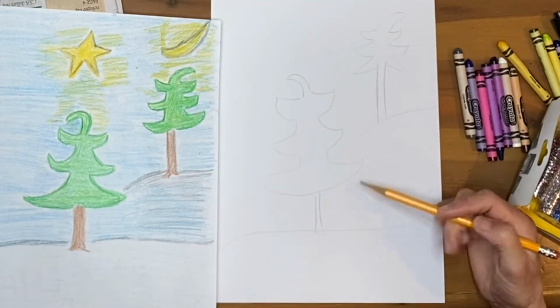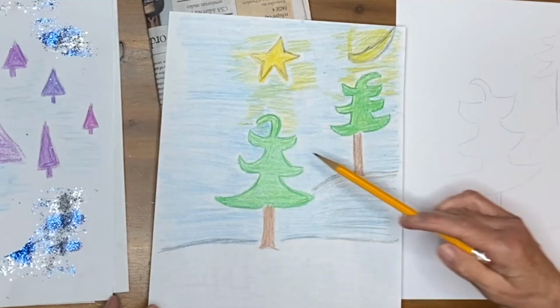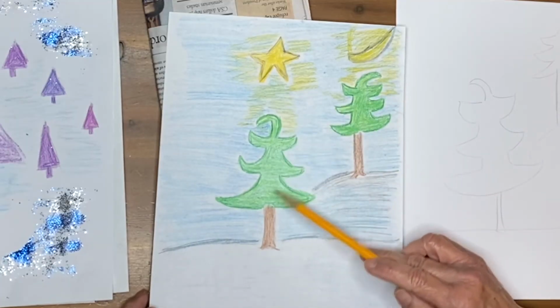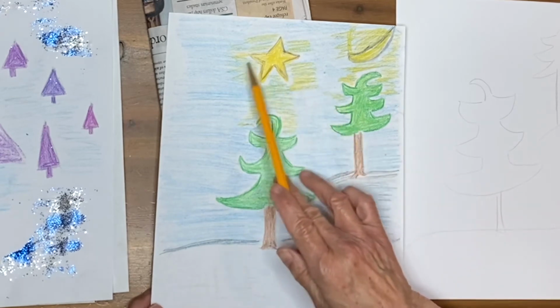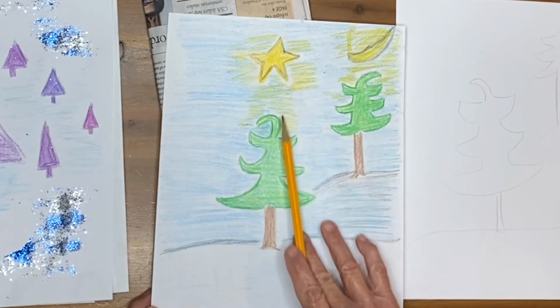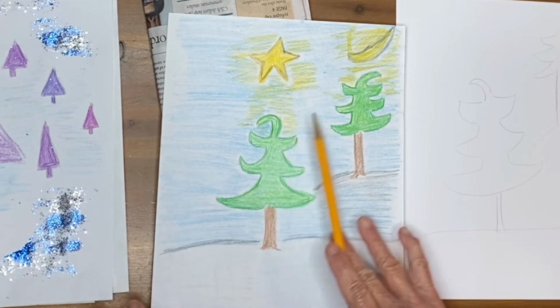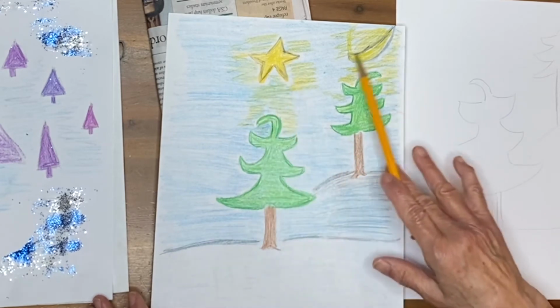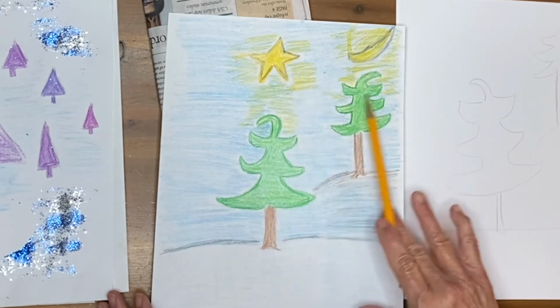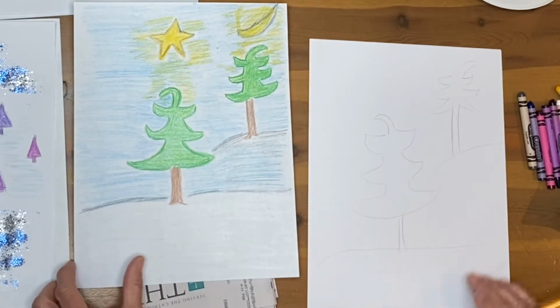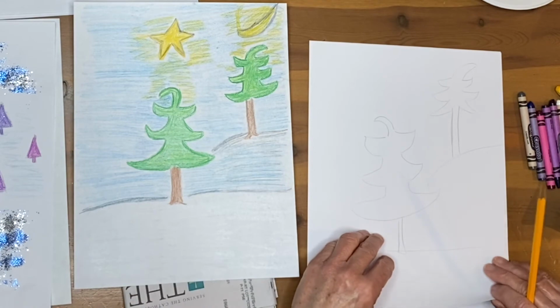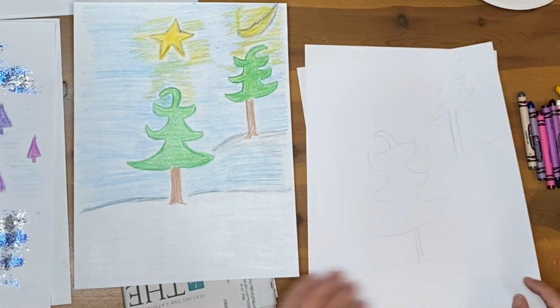Now these I outlined in dark green and put, again, the yellow green over the top of them. This time I put a star, and I wanted the star to show light over the tree like it does in real life. And then I put the moon and had the moon reflect some light on the Christmas tree as well. So we can call that the wiggly Christmas tree, if you like.